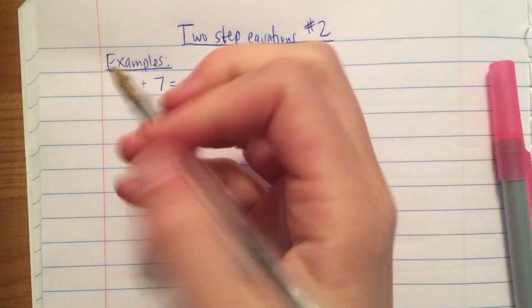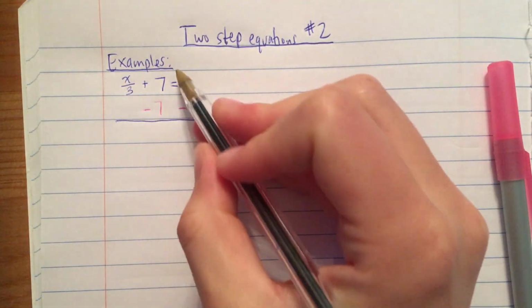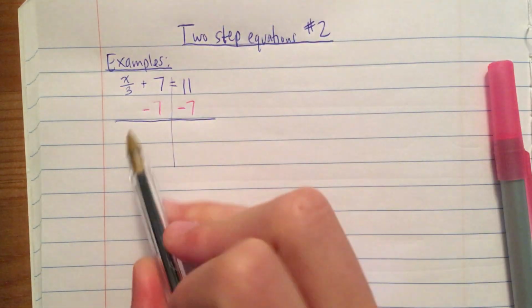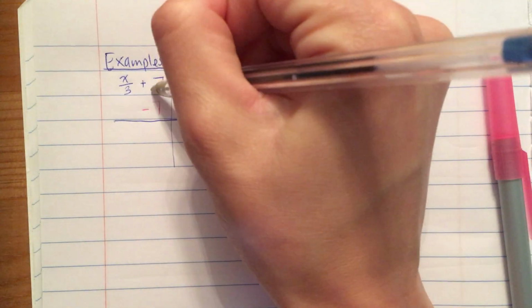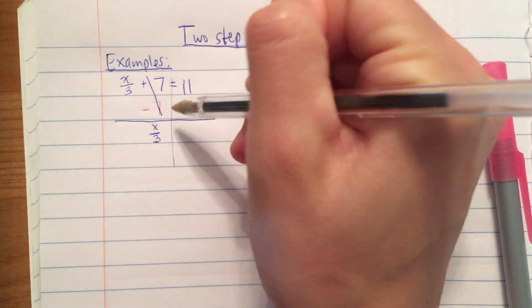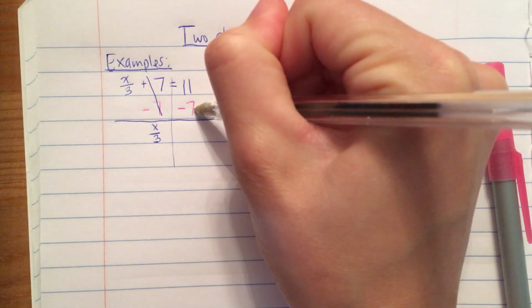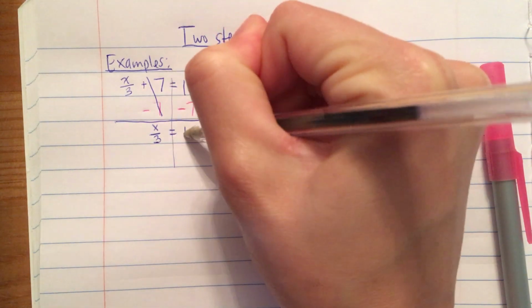Okay, and what does that get us? Remember, we're subtracting on both sides of the equal sign, right? It always has to be on both sides of that equal sign. So this cancels, and I'm left with x over 3, right? That doesn't change. Nothing happened to that. The only thing that happened was I canceled the 7. 11 minus 7 is 4.